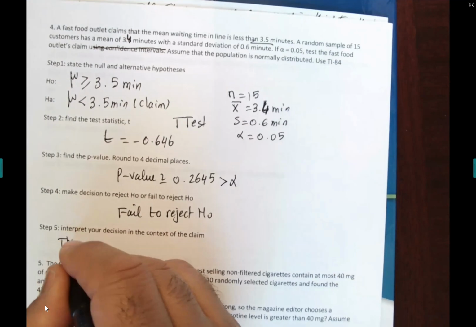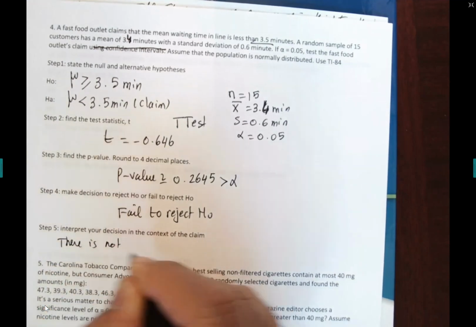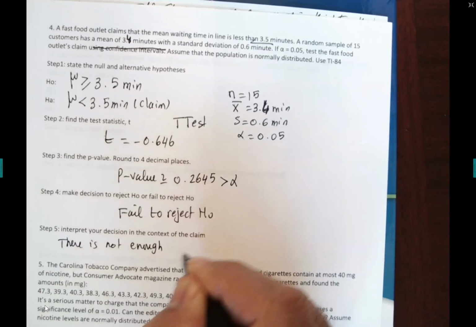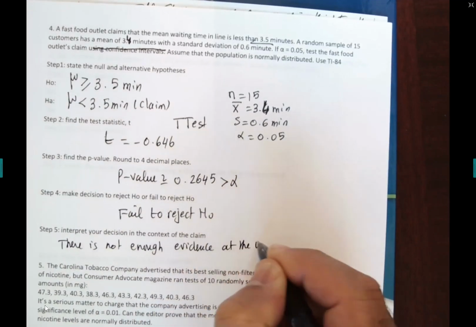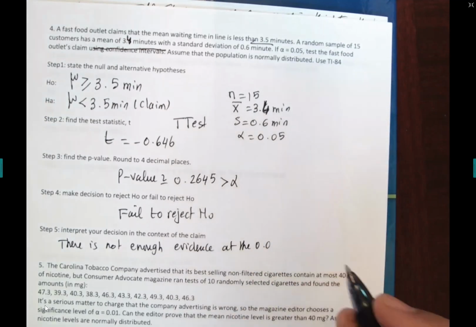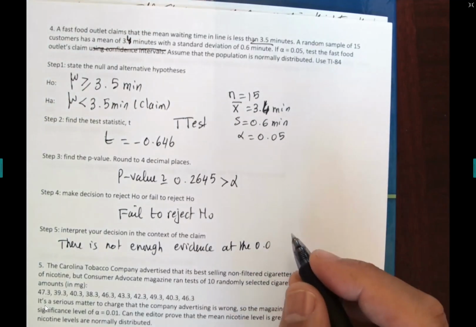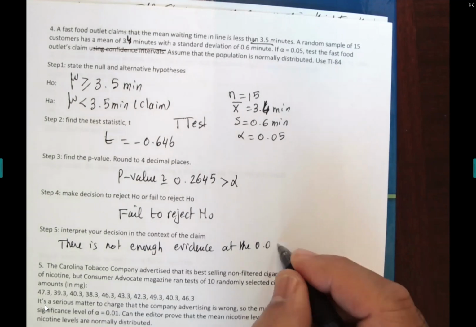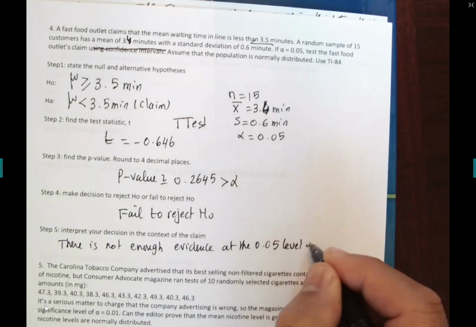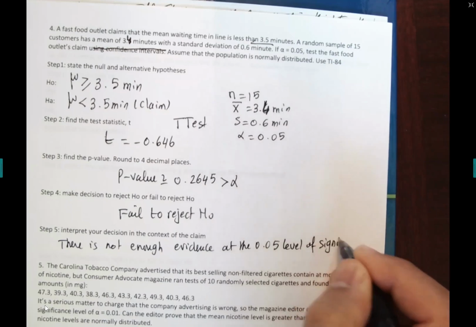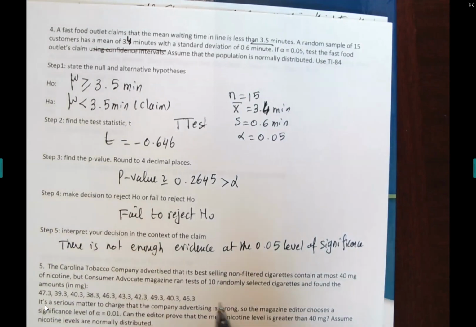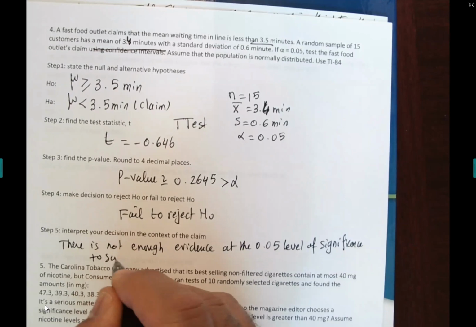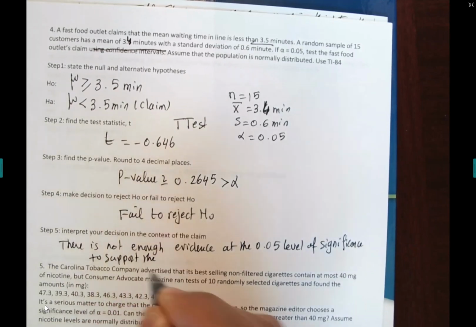There is not enough evidence at the, what was the level of significance here? Alpha 0.05. Level of significance to support the claim. That means they're probably lying, guys, about their wait time. There is not enough evidence at the 0.05 level of significance to support the food outlet's claim.